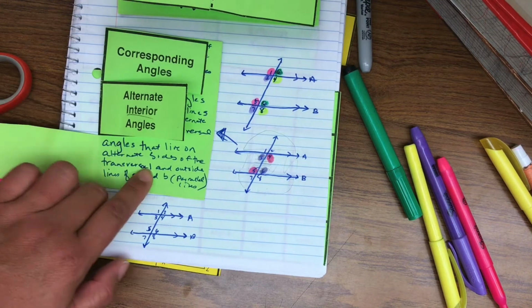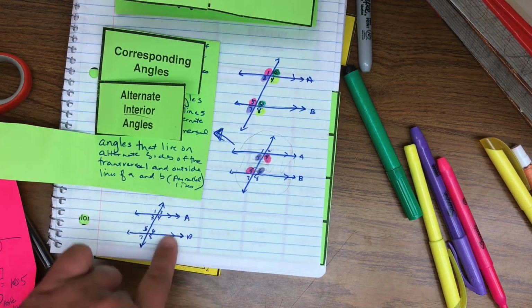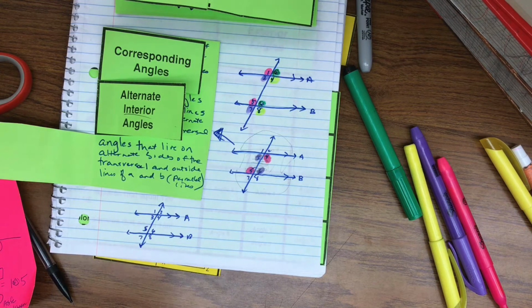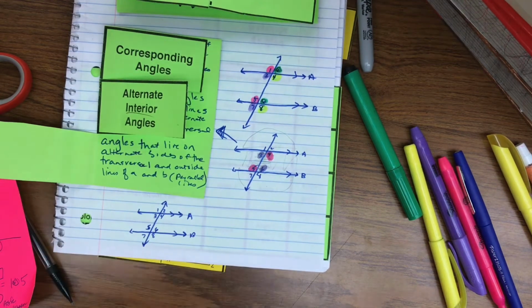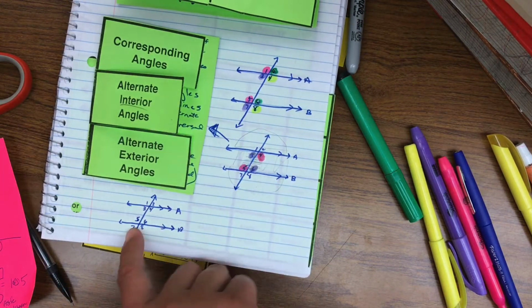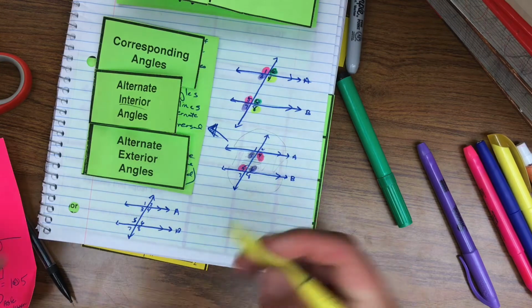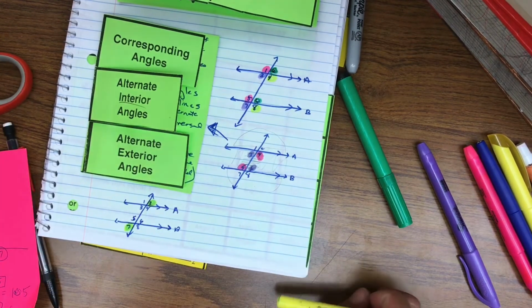Angles that live on alternate sides of the transversal and outside lines A and B on this diagram here. I bet you guys are smart enough to tell me which ones would be alternate exterior angles. Did you say 2 and 7? If you did, you were reading my mind. These would be alternate exterior angles.